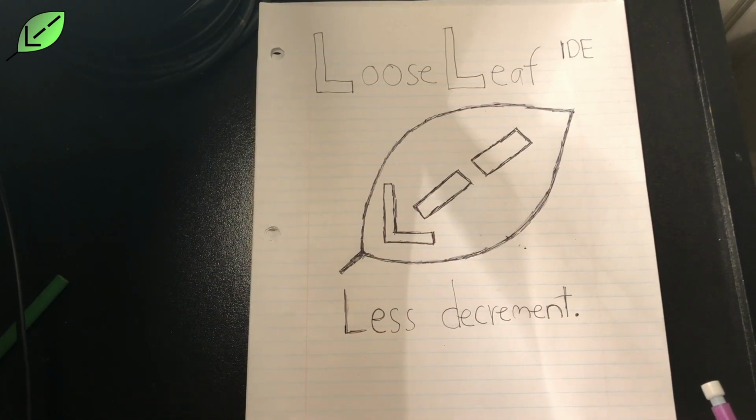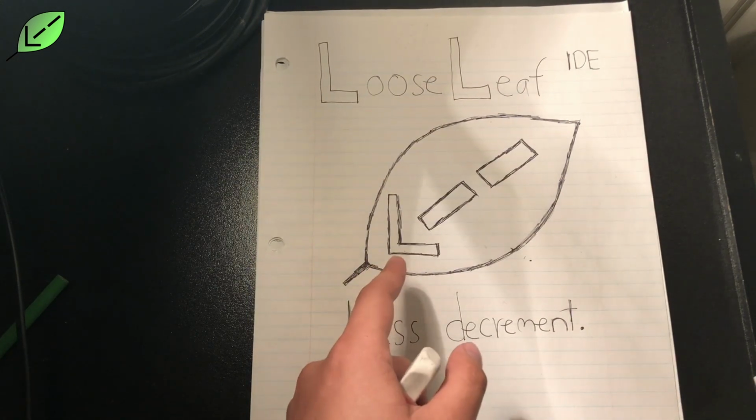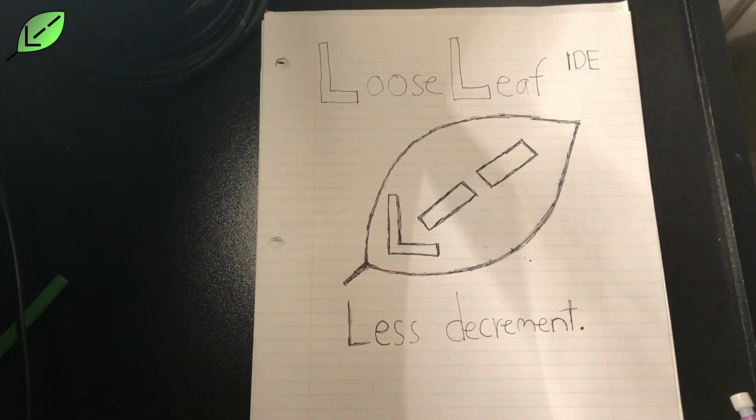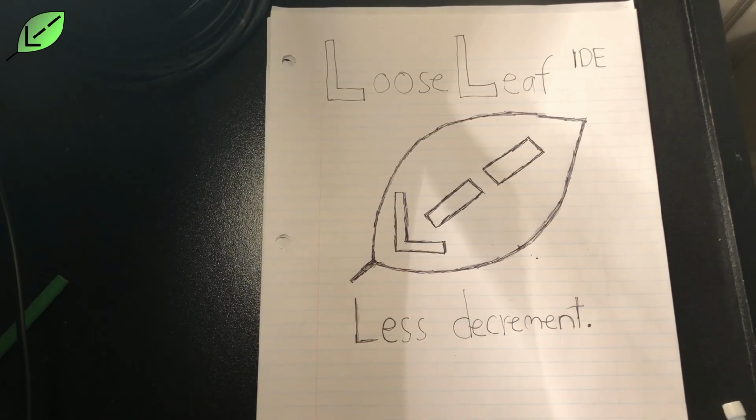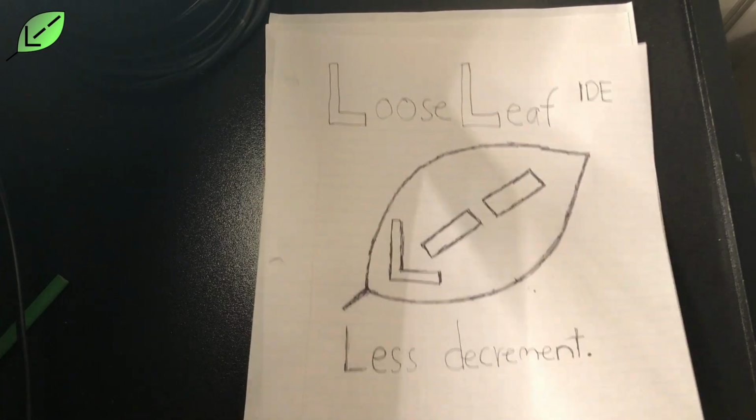So it's been loaded. This was the loading screen. You could see the LooseLeaf logo. It's pretty cool. Less Decrement. So that's the symbol for LooseLeaf. And here we go.